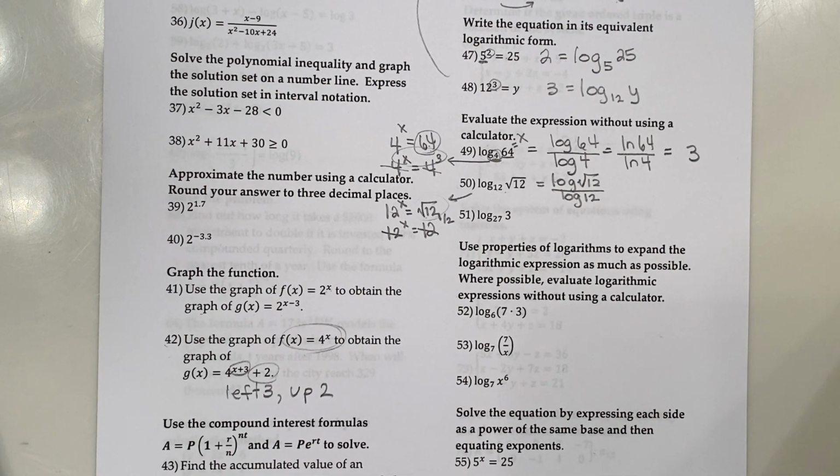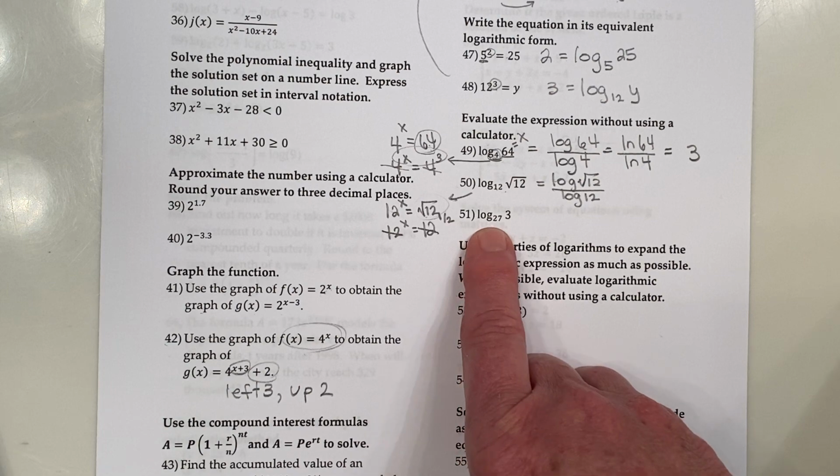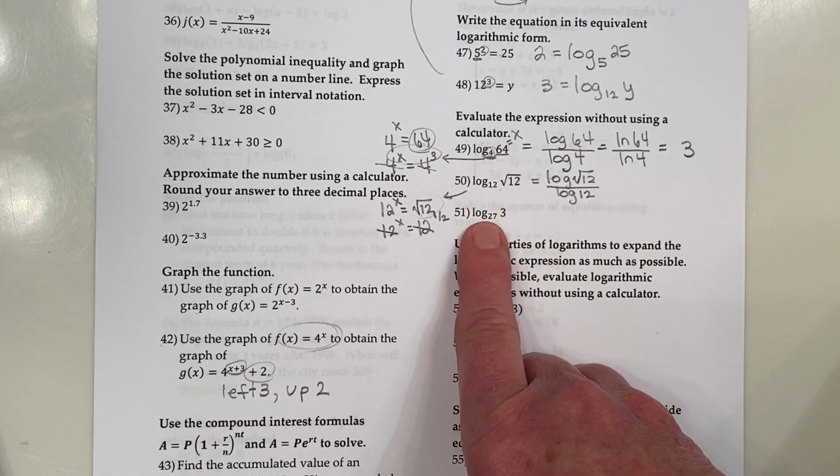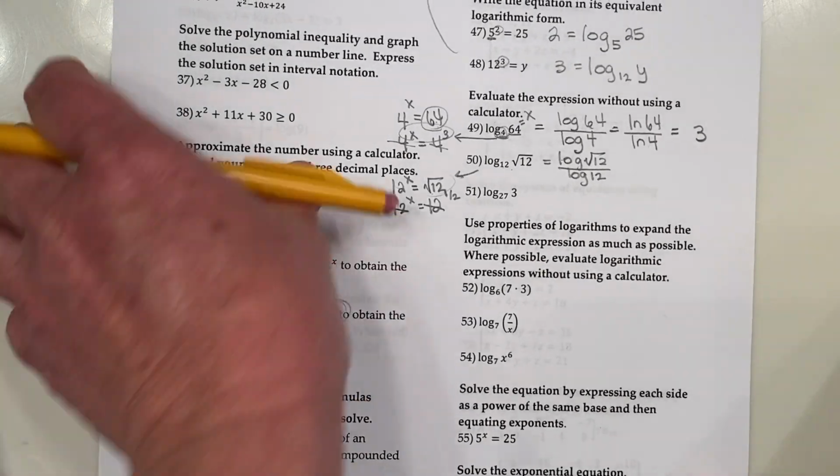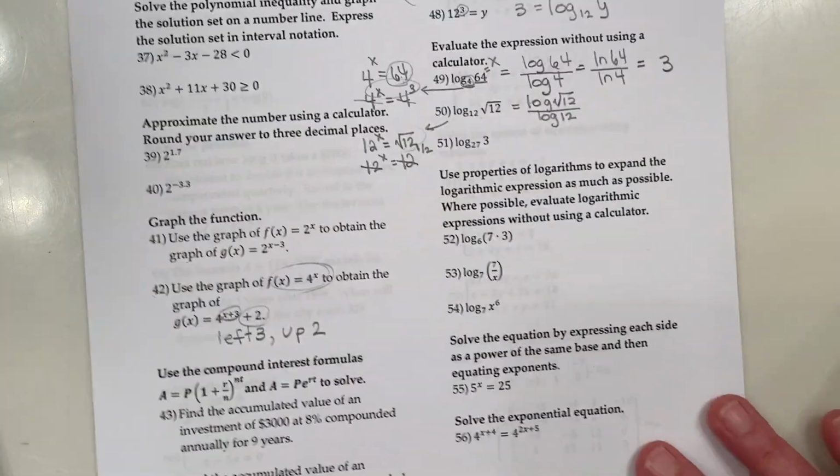All right, I think we'll move on. You can check the worked out solutions for the algebraic work here without using a calculator or not. Okay, let's look at the next group of problems.